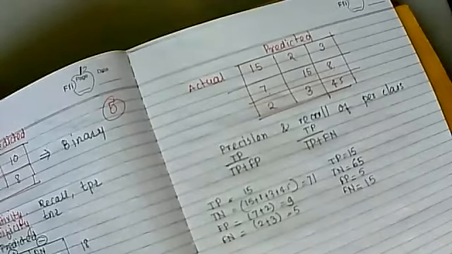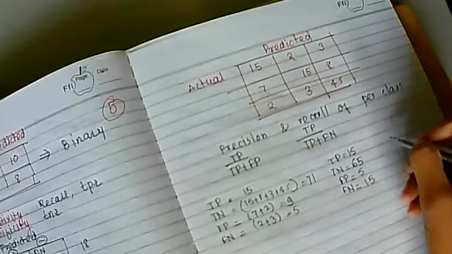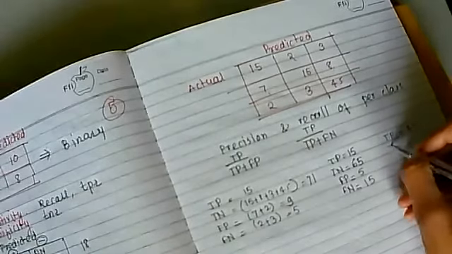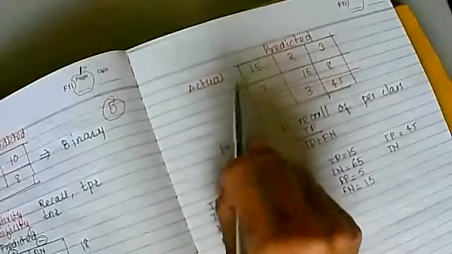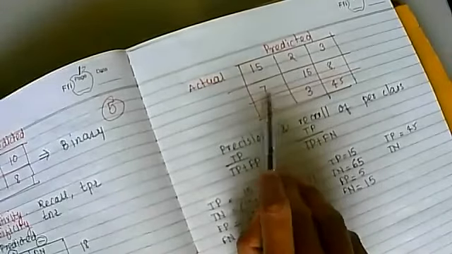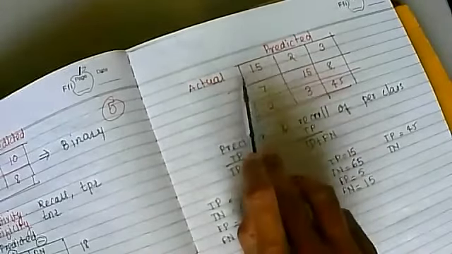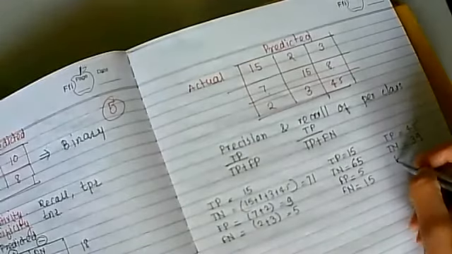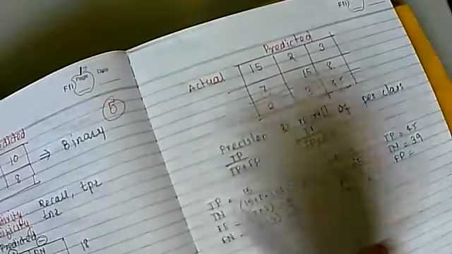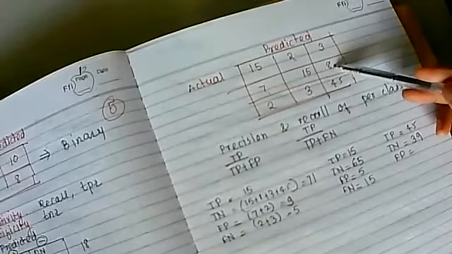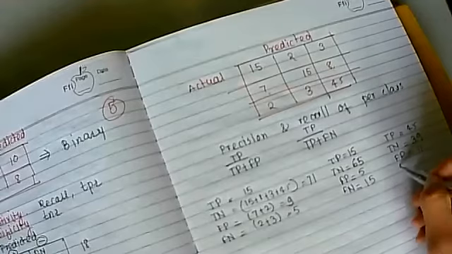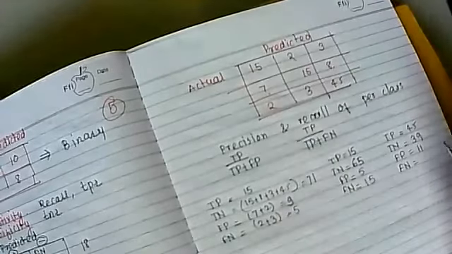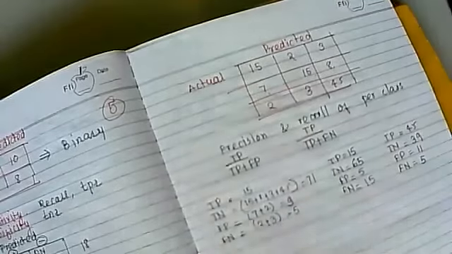Rutuja, is there any confusion? No ma'am. TP for the third class is 45. TN value is 15 plus 15, 30, plus 7 plus 2. So TN value is 39. What is the FP value? FP value is 3 plus 8, that is 11. FN value is 2 plus 3, it is 5. Yes, right, Darshan.